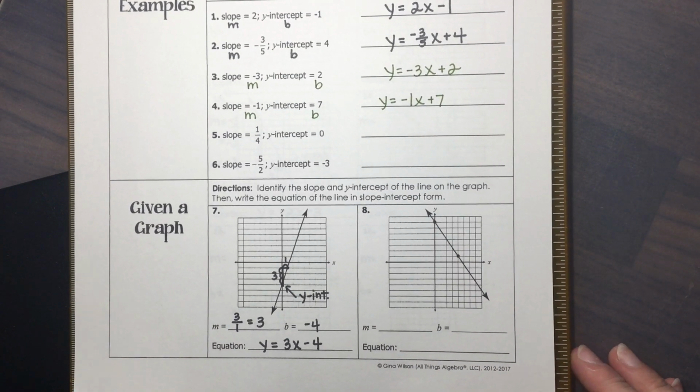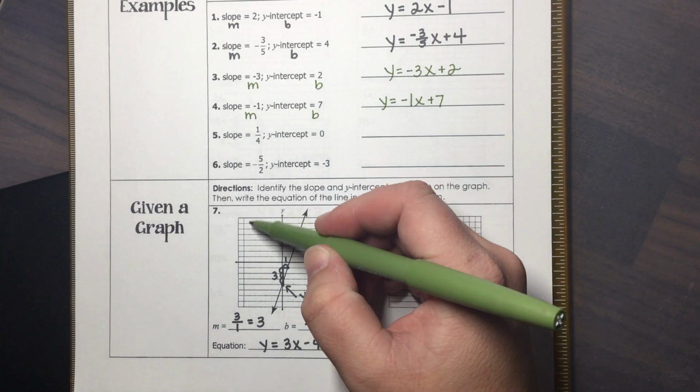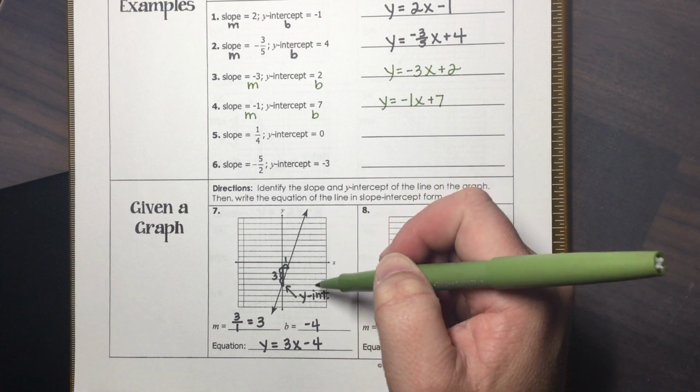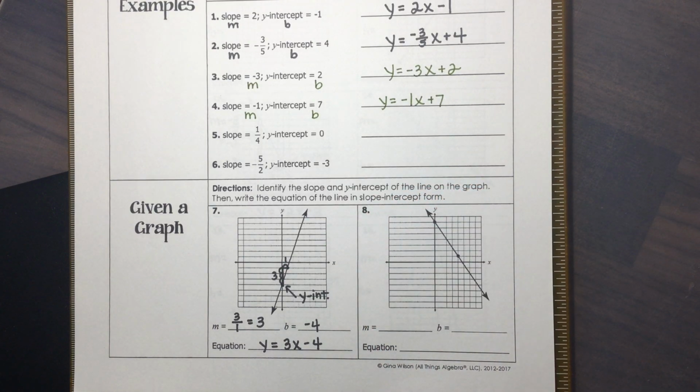Now let's look at the bottom. The directions say, identify the slope and y-intercept of the line on the graph, then write the equation of the line in slope-intercept form. As you can see here, I'm missing some of my lines. It's a little hard to tell. The printer kind of messed that up, so try your best on this.